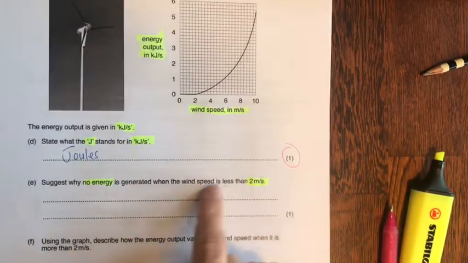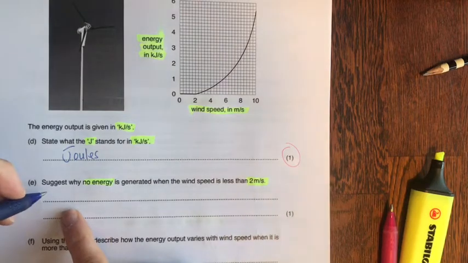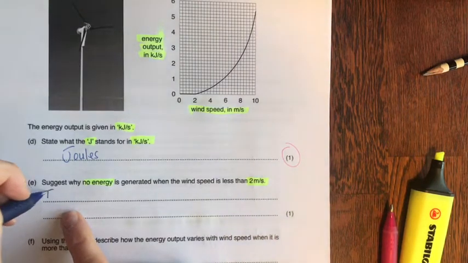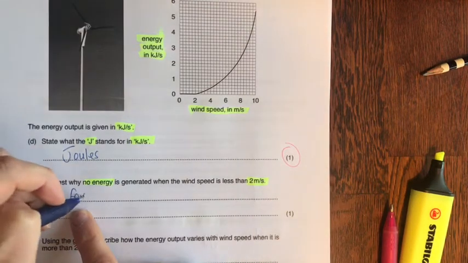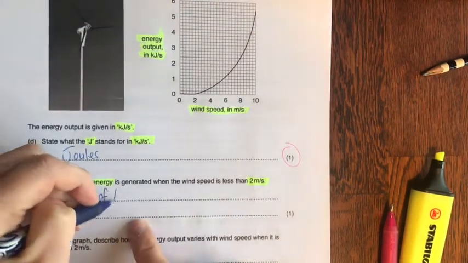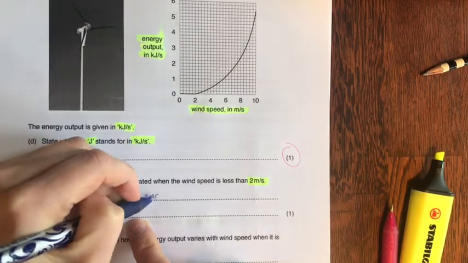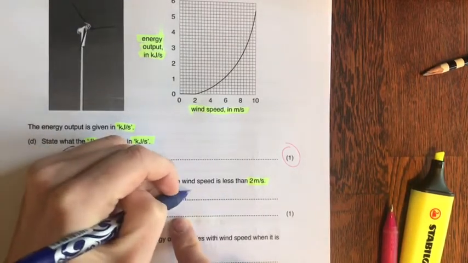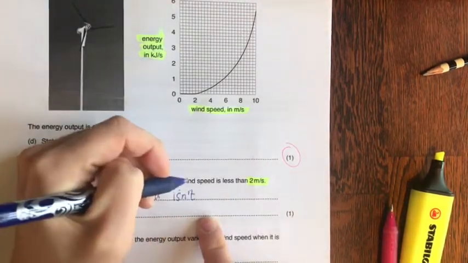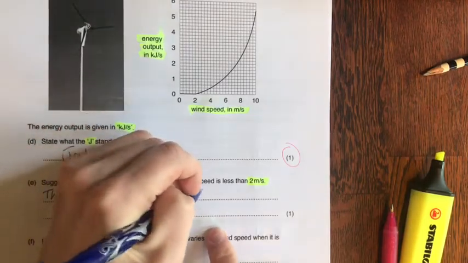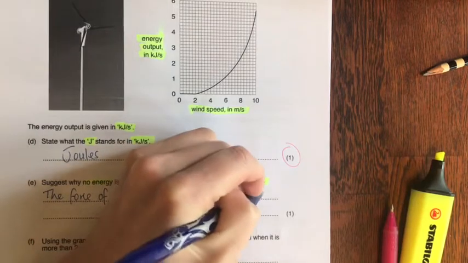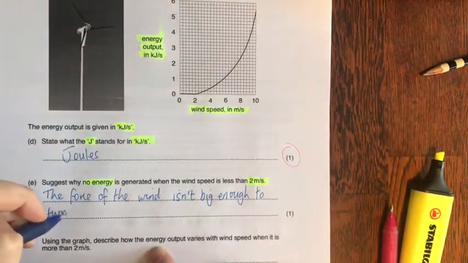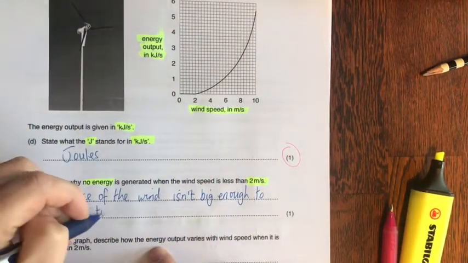So it's simply that this amount of energy is not producing a big enough force. So the force of the wind isn't big enough to turn the turbine.